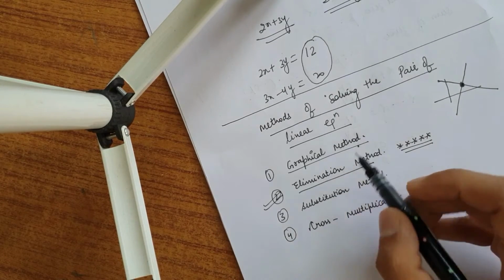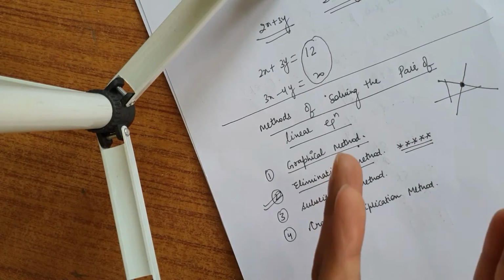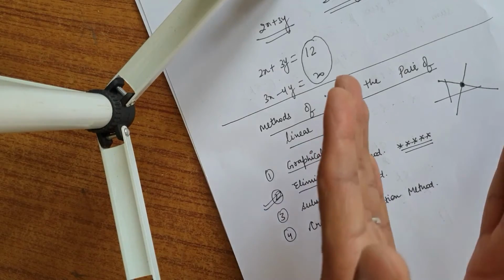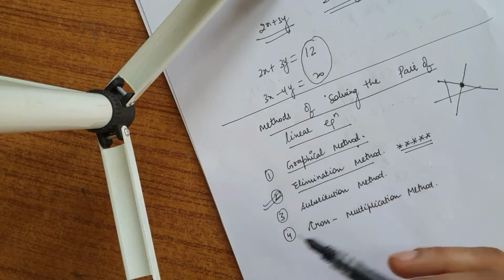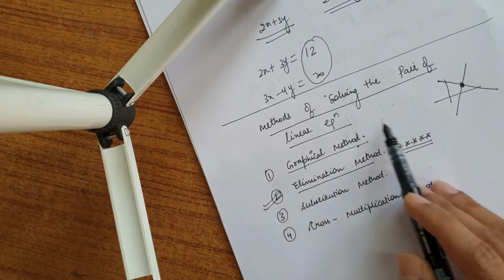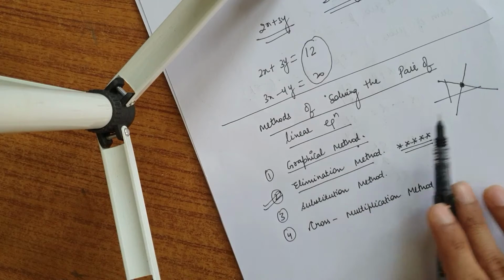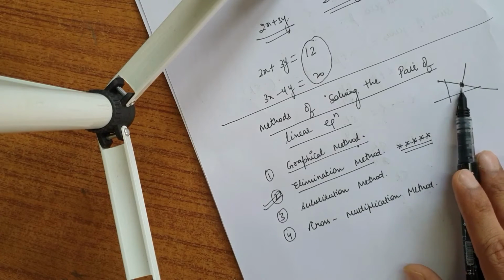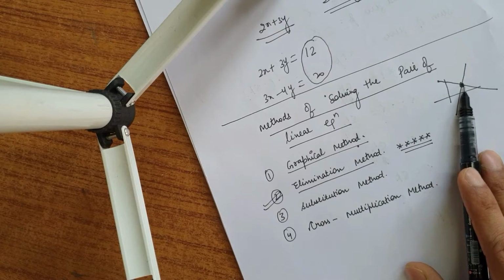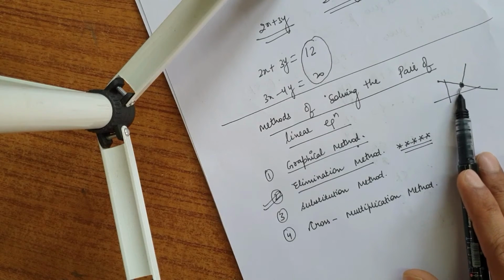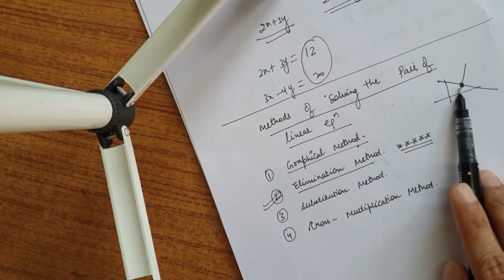So the graphical method gives us deep knowledge of what the actual nature of the solution is, or whether the solution of the equations exists or not. That information is given to us by the graphical method. Now we will see further. If the equations intersect at one point, then we will call it a unique solution, meaning only one solution will exist.